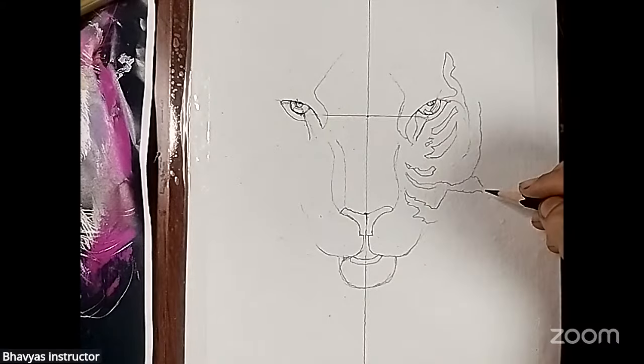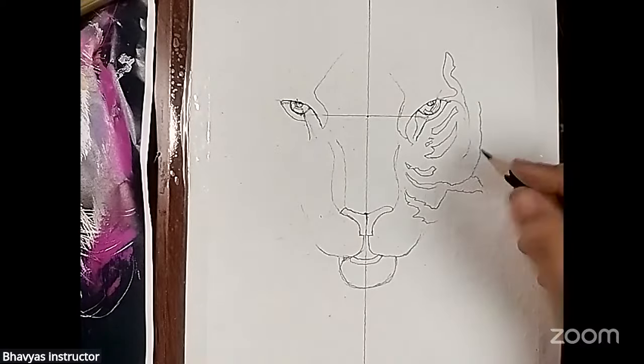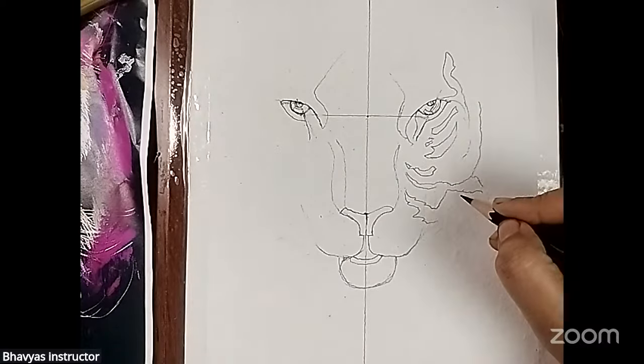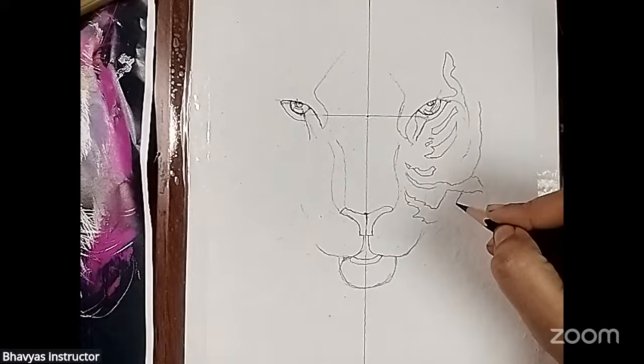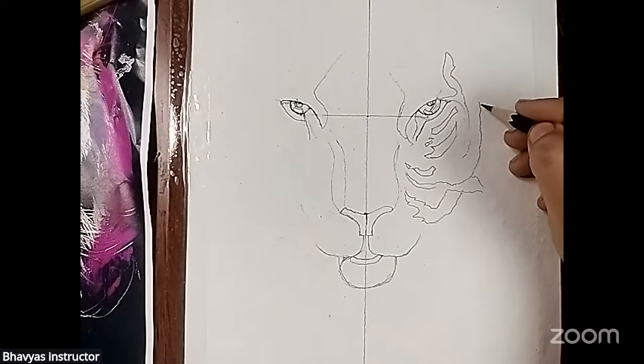You can type in the chat. I'm drawing stripes. Okay. So you can draw along with me. It is a very easy step.